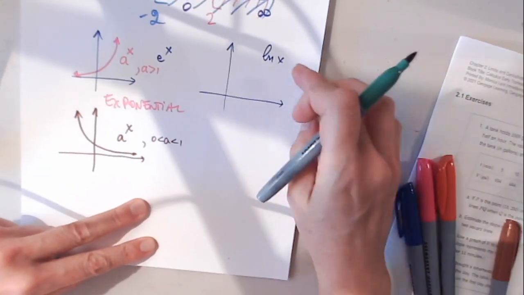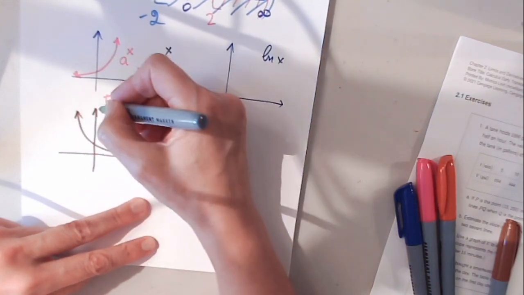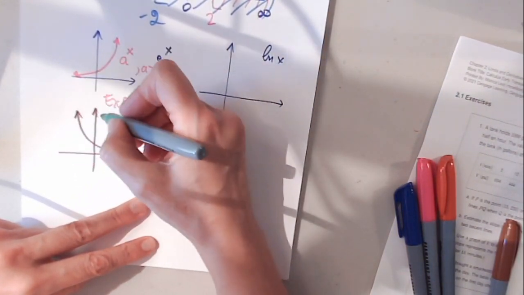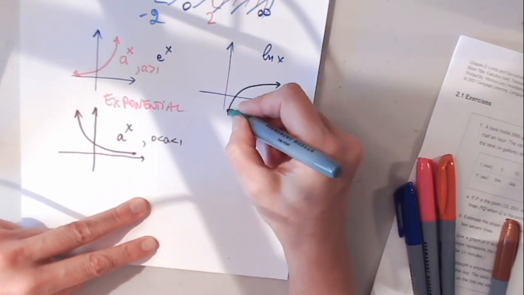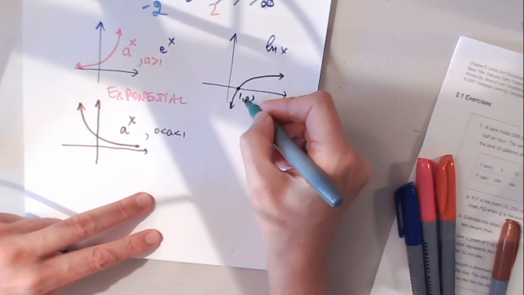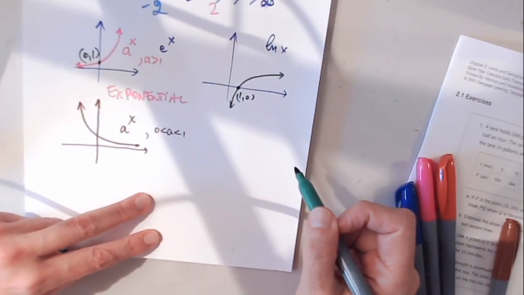Okay, so now the natural log is the inverse function of e to the x. So this is the graph. They have to be symmetric with respect to y equals x. So here is the graph of natural log x. Of course, this is (1, 0), and this is (0, 1). They are inverses of each other.